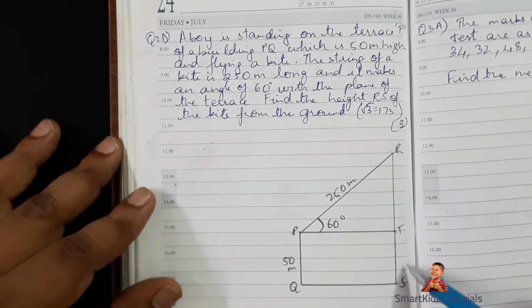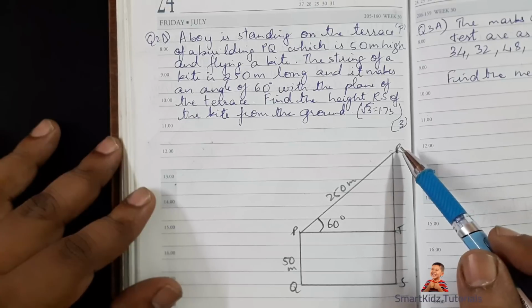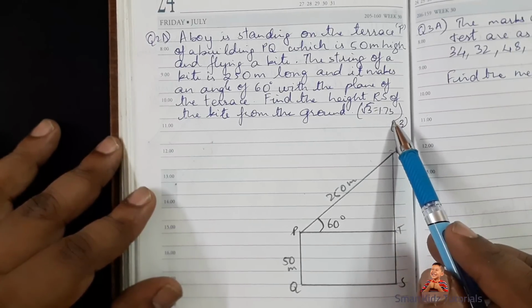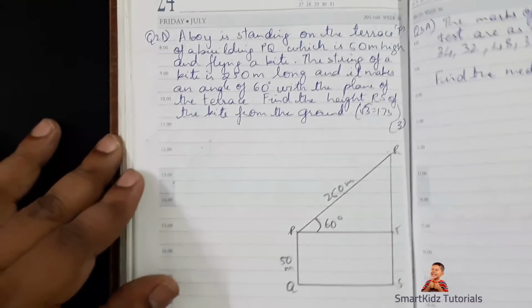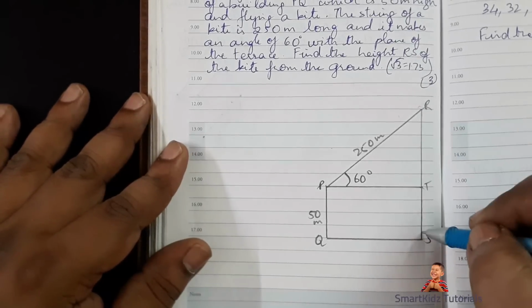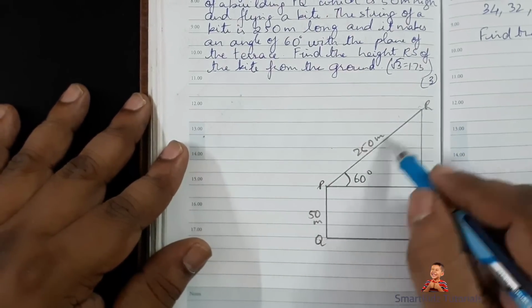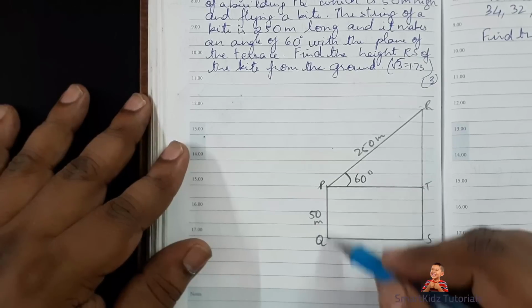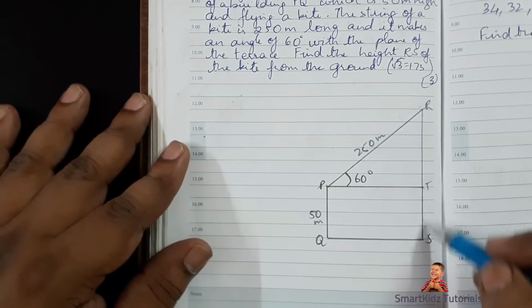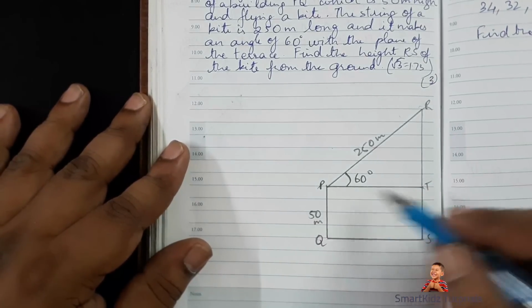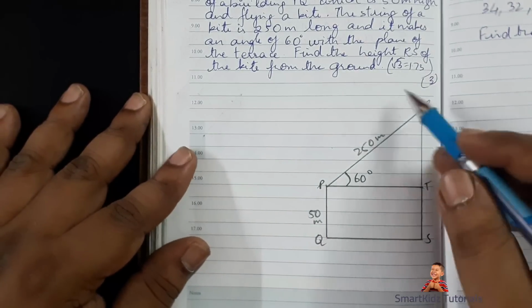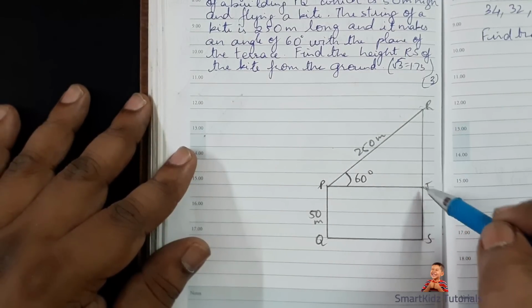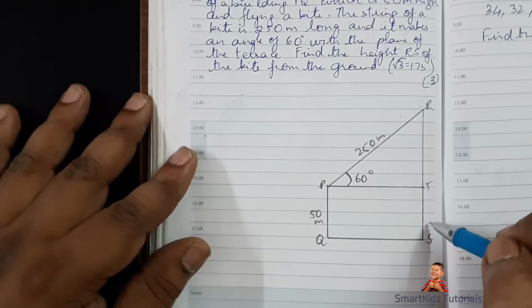Find the height RS of the kite from the ground, and we have to take root 3 equal to 1.73, 3 marks. So we need this full. Okay, we have been given this part, so we can easily get RT, and we know that PQ is given, so PQ is equal to TS because they are of the same length. It's a rectangle. Okay, and so once we get RT, we can add RT to TS and get RS.